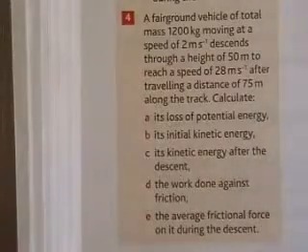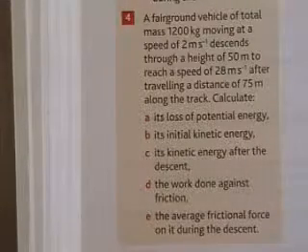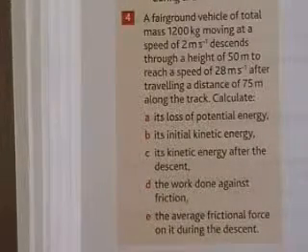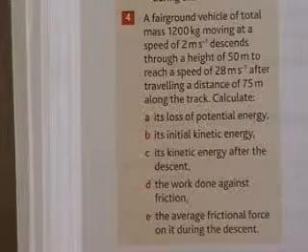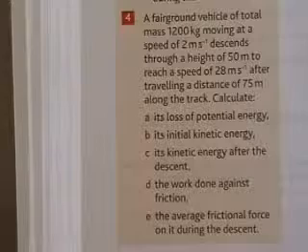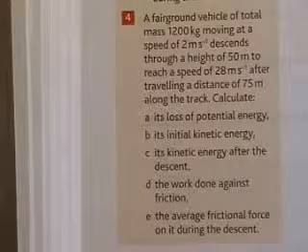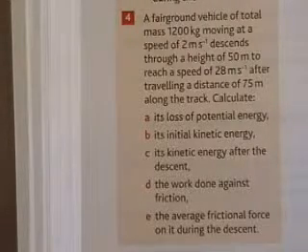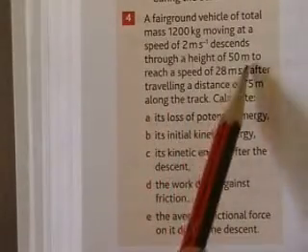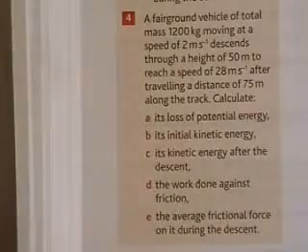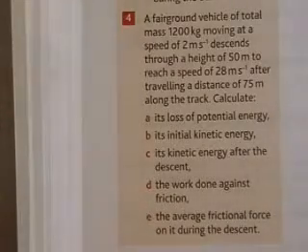Question 4 uses similar ideas to question 3, but it's slightly more complicated. Because one of the things is that the car is moving at the start, whereas the cyclist started from rest. So if we look at the different parts of the question, part A, you've got to calculate the loss of potential energy. Well, we know the mass, and we're told the height through which it descends, so that's the delta H. So it's easy to find the loss of potential energy.